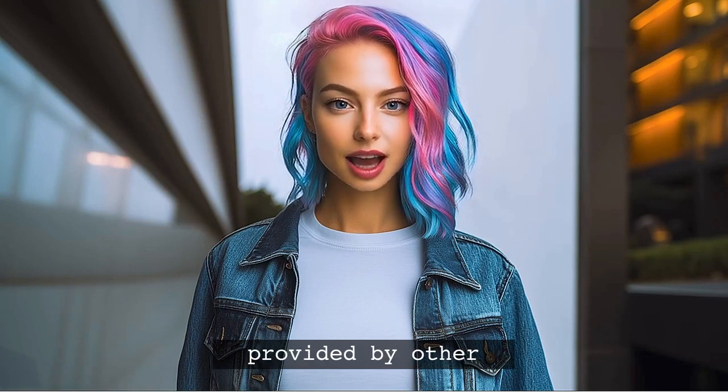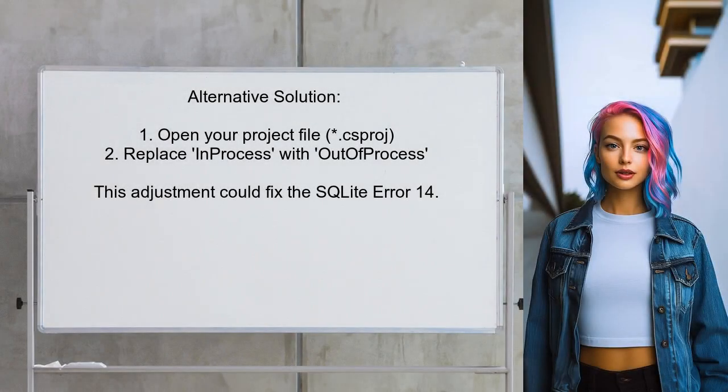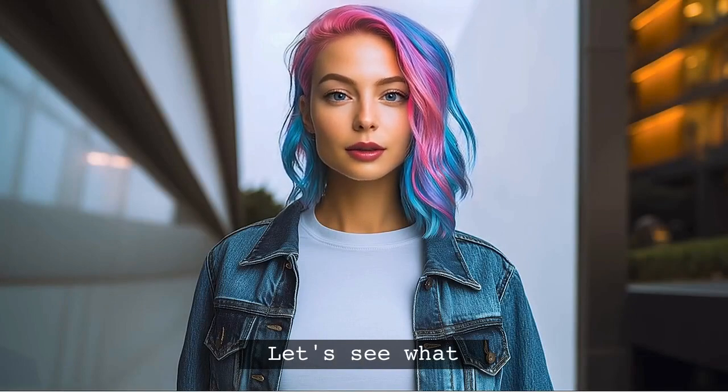Now let's look at the answers provided by other users. An alternative solution from another user suggests replacing in-process with out-of-process in your project file. This change may help resolve the database opening issue. That's all for that response. Let's see what someone else had to say.